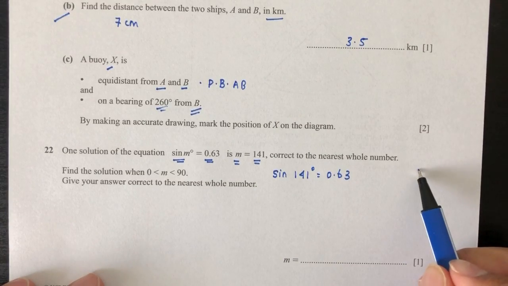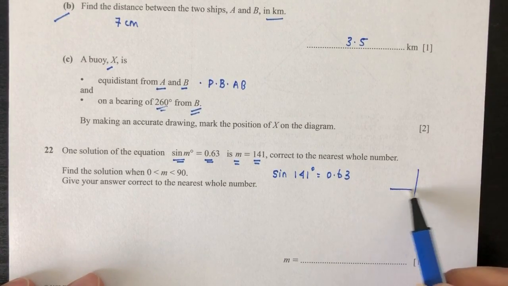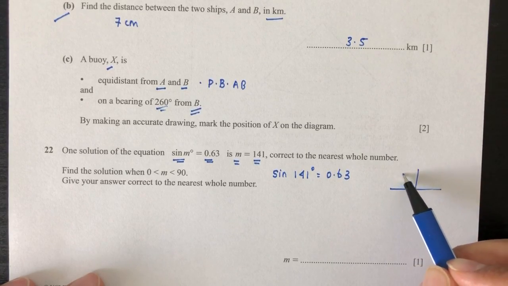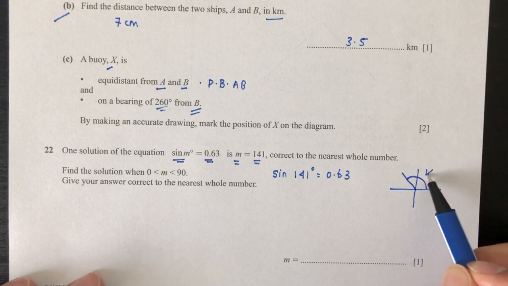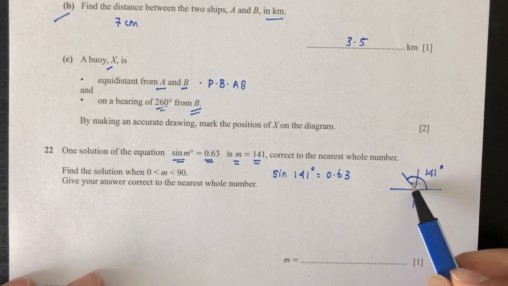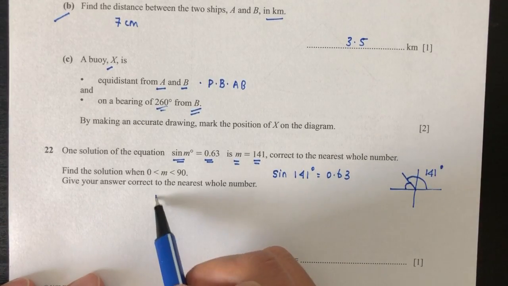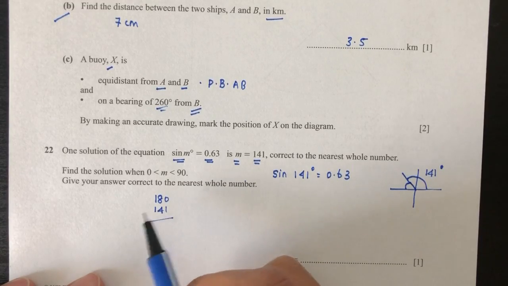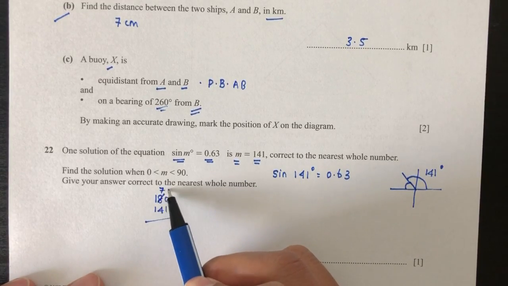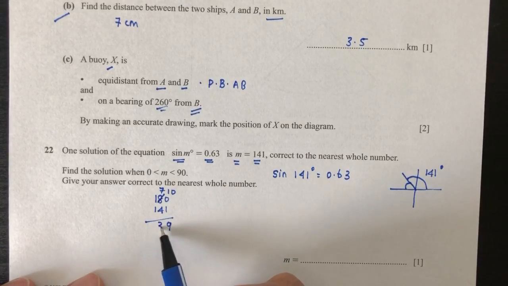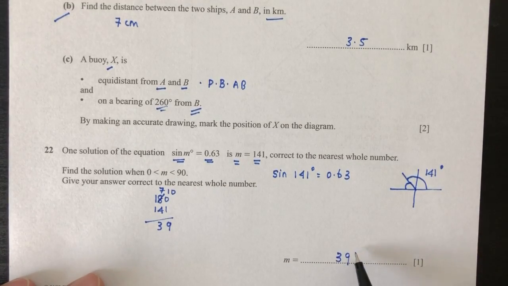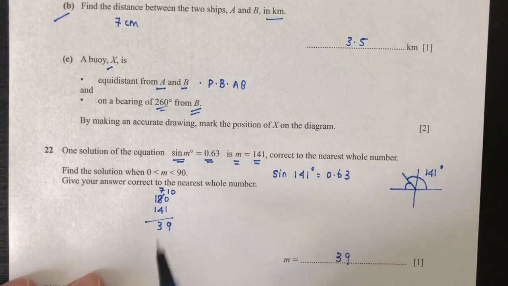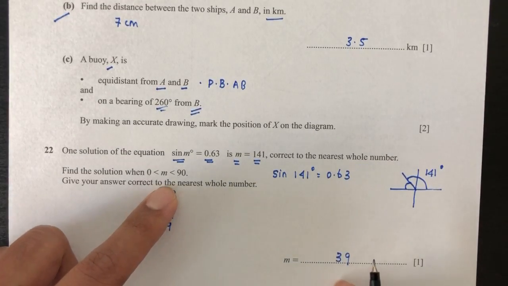You should know that sine is positive in this quadrant and in this quadrant. So now they found out this value, which is 141. So the other solution will be this angle here. This is just 180 minus 141. That will be what? That will be 39. So the value is 39 for the other value of m for this to be true. It is acute, so 39 will be the value.